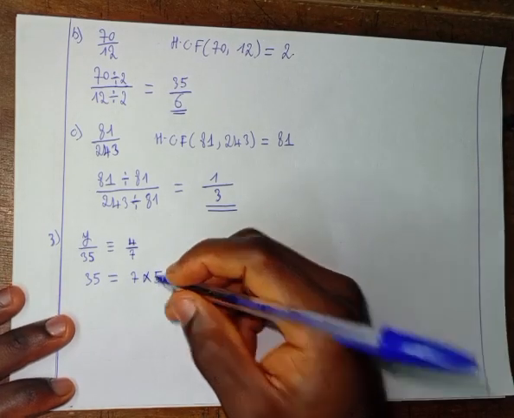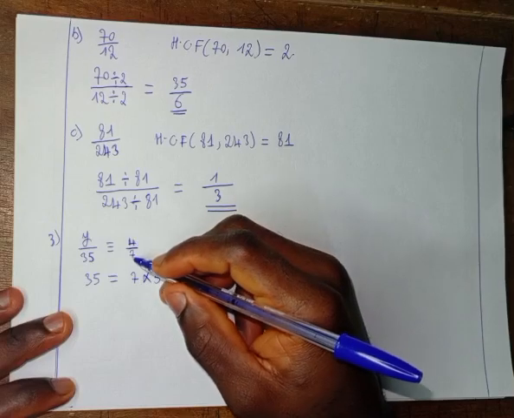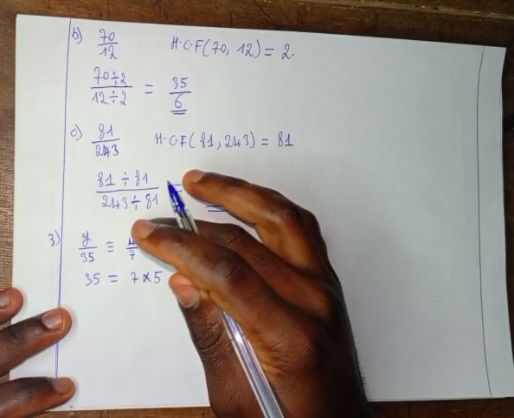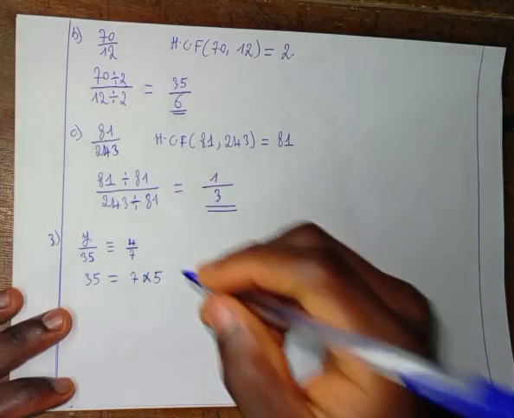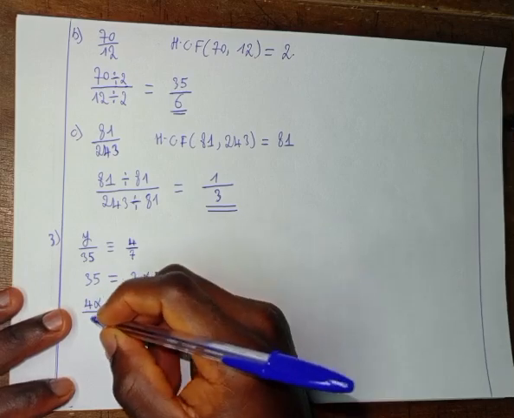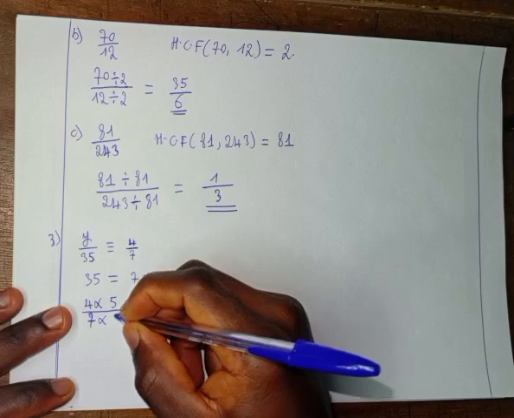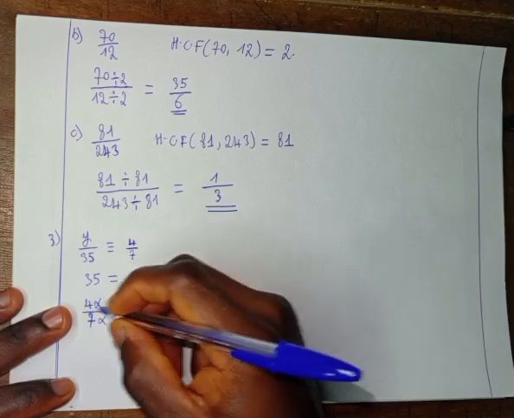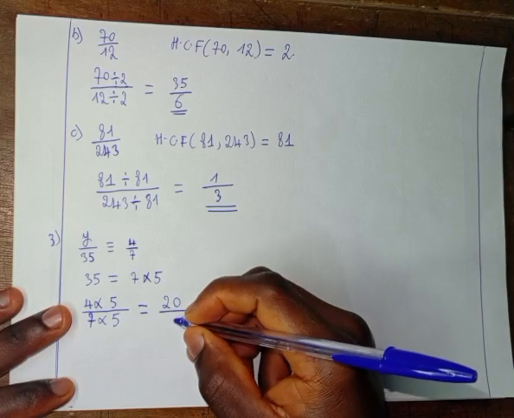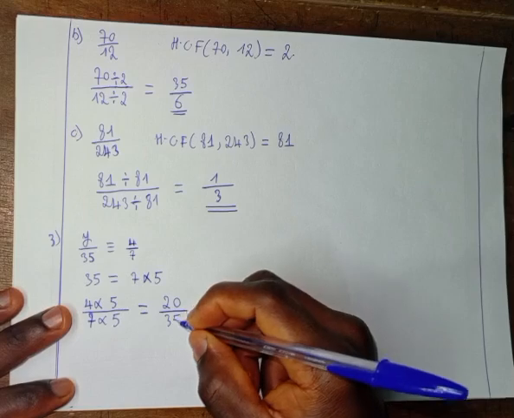It simply means for us to get an equivalent fraction of 4 over 7, you will see 4 over 7 is in the simplest form because the HCF of 4 and 7 is 1. We are simply going to multiply both the numerator and the denominator of the fraction 4 over 7 by 5. This will give us 4 times 5, which is 20, all over 7 times 5, which is 35.